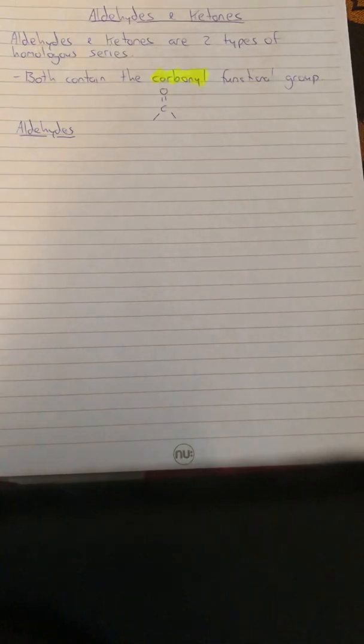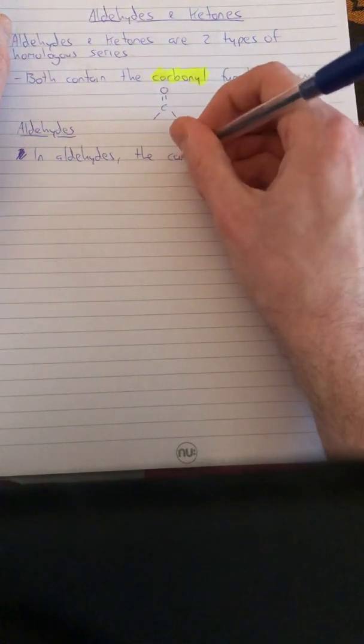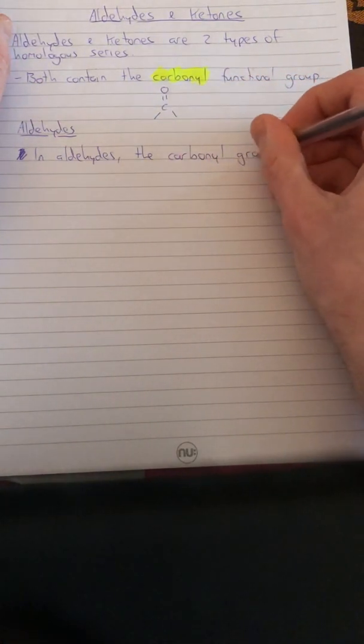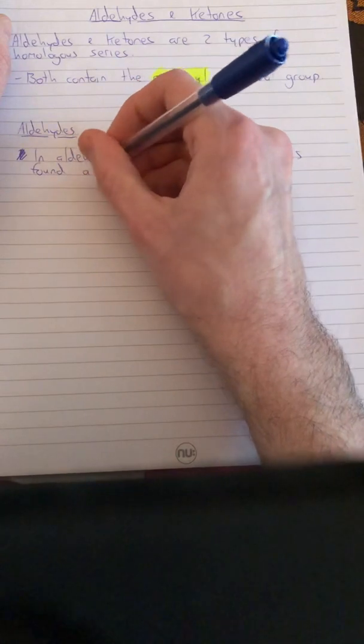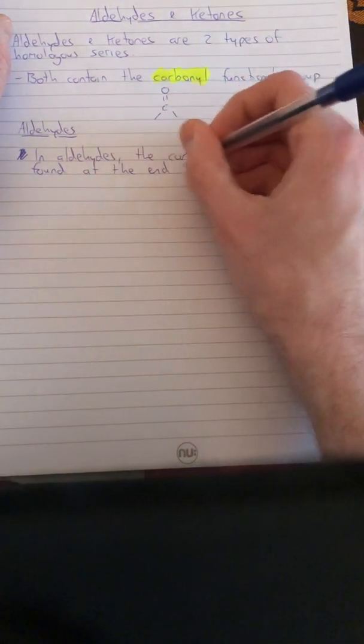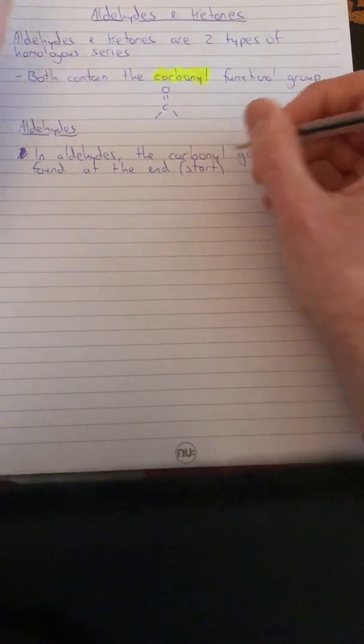Right, now we'll do aldehydes first. So in aldehydes, the carbonyl group is found at the end, or I suppose actually you would call it the start.